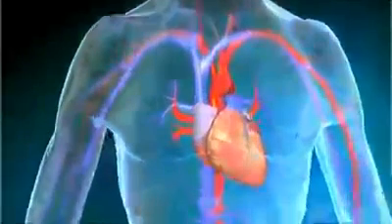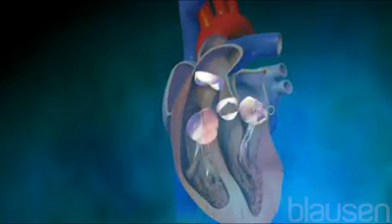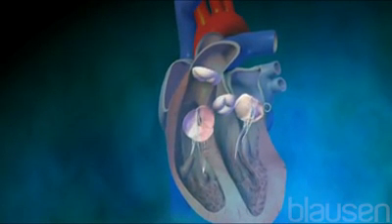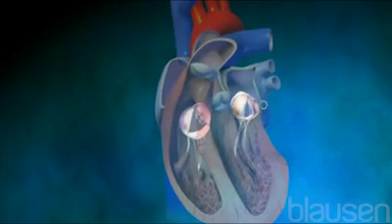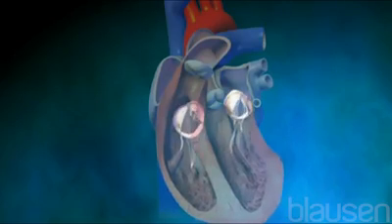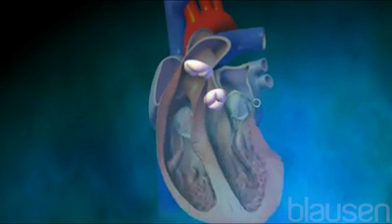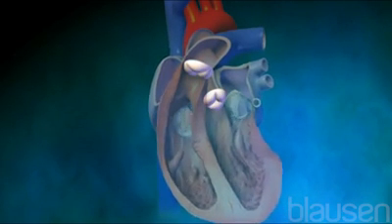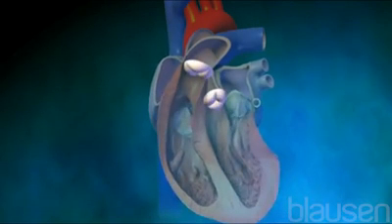The heart is a beating muscle that pumps blood throughout the body. Inside the heart, 4 valves direct blood flow. 2 valves control the flow of blood from the upper chambers, or atria, to the lower chambers, or ventricles. 2 other valves control blood flow from the ventricles to the lungs and to the rest of the body.